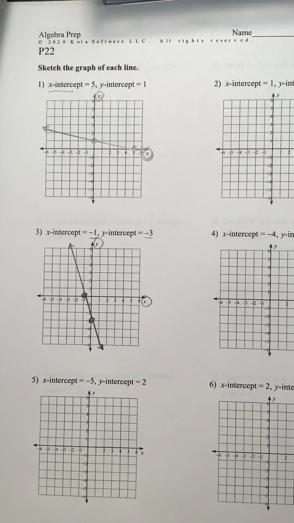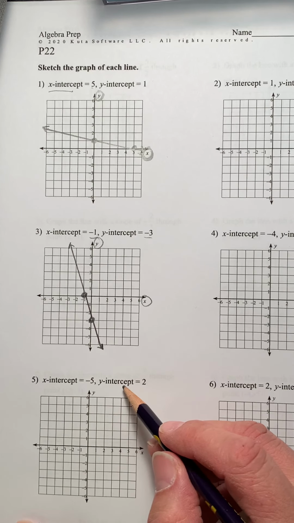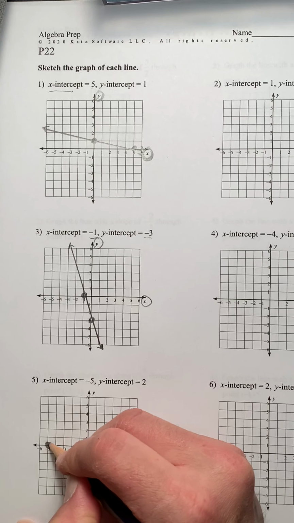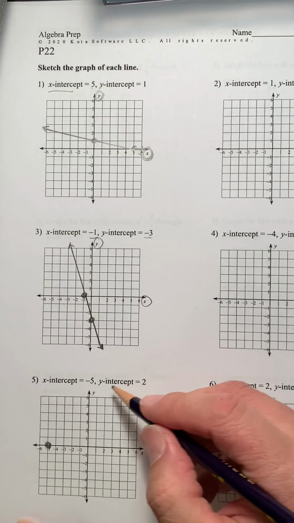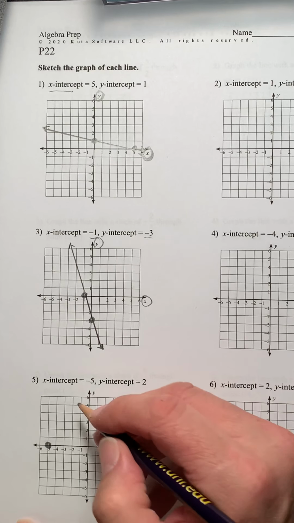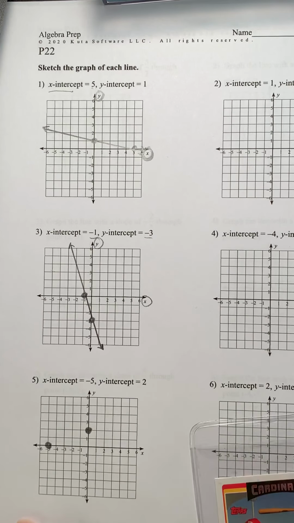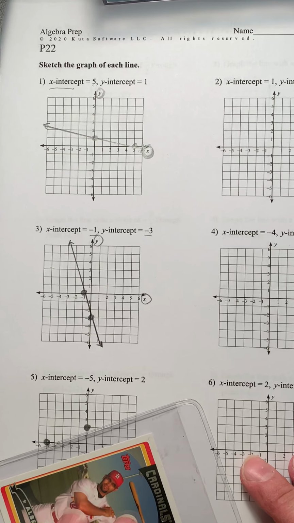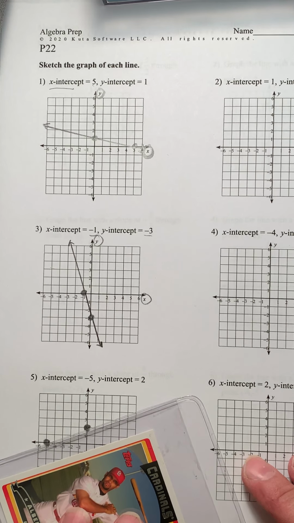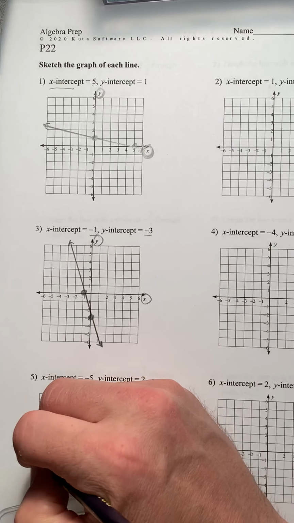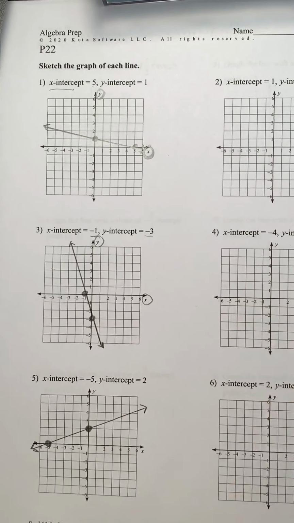All right, last but not least, we've got question number 5, x-intercept -5. So I go to the x-axis, I mark it at -5. My y-intercept is at 2. So on my y-axis, I'm going to mark it at 2. And here comes Albert again to help me draw the line perfectly straight. Draw my line, edge to edge, arrows are off the grid.